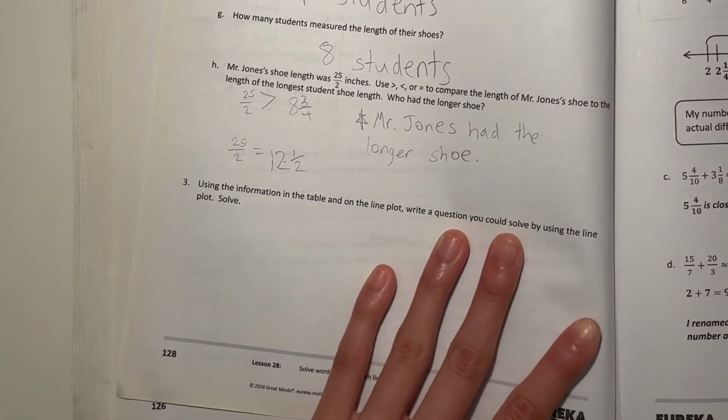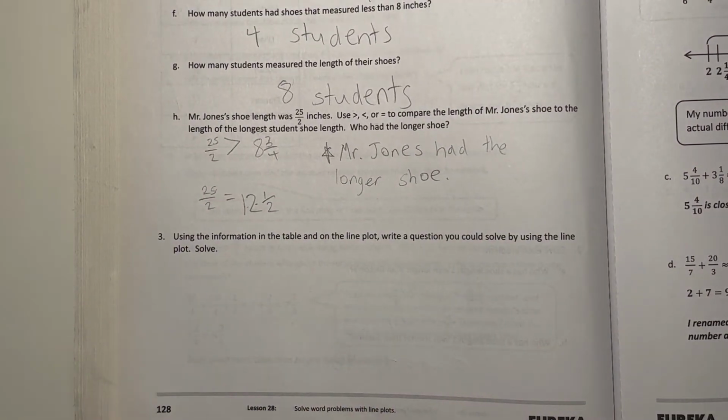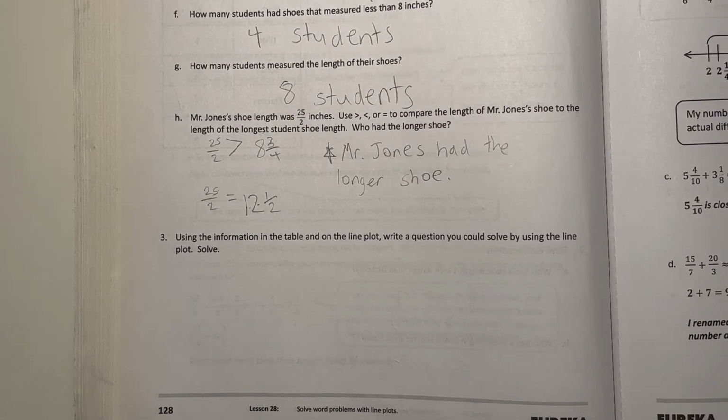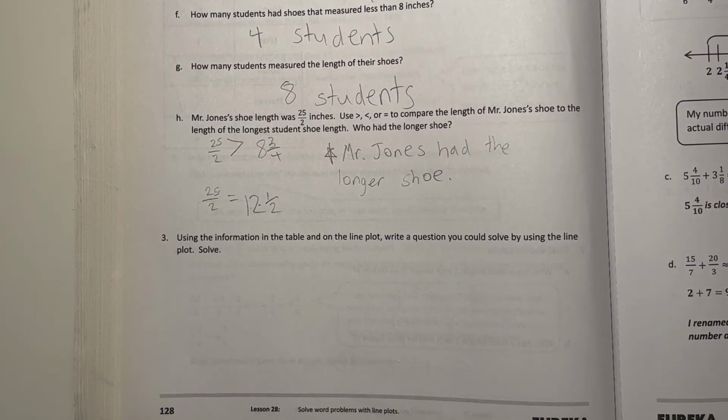And number 3. Use the information on the table and on the line plot. Write a question you could solve by using the line plot and solve.